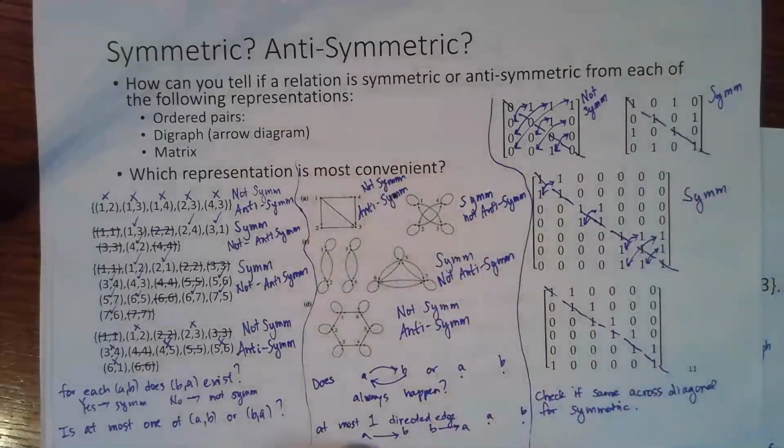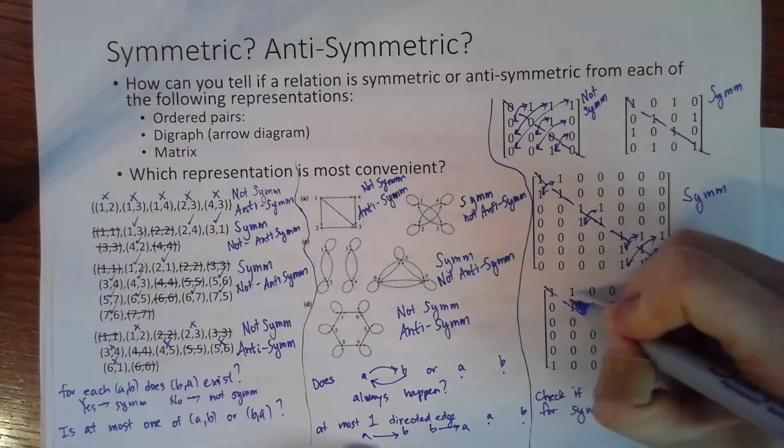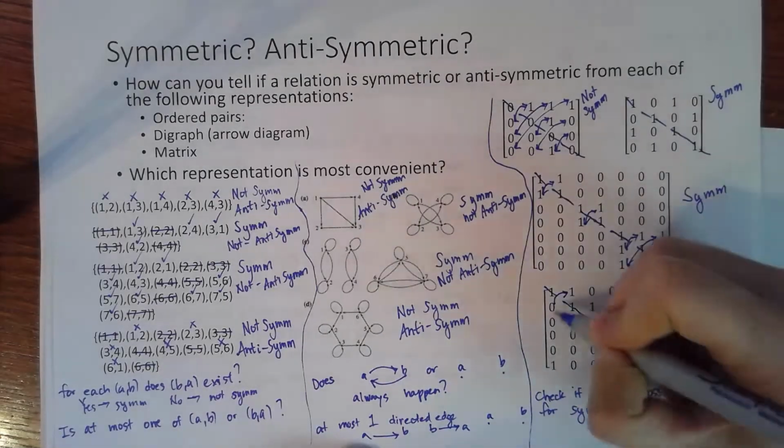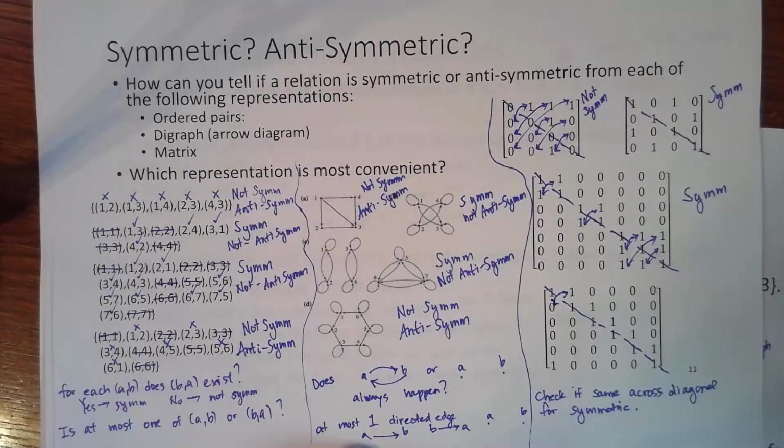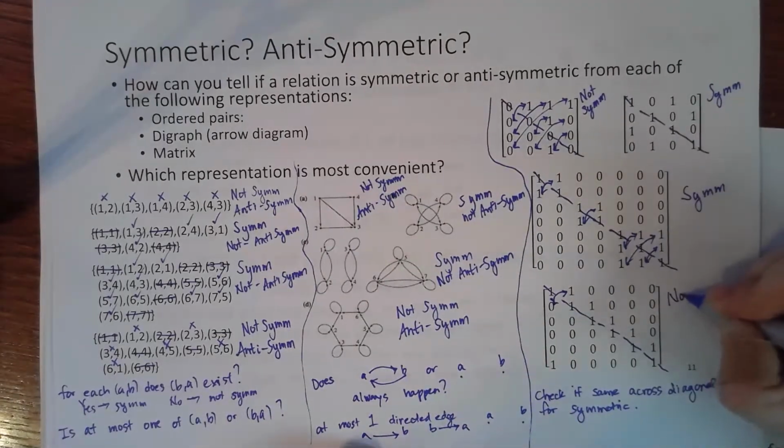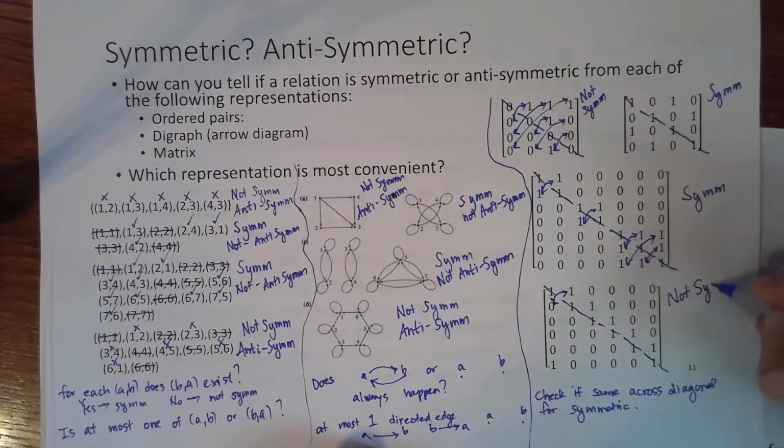Again, this is a big one, but we really just need to check across the diagonal. Here's a 1, not the same over there. So I see at least one that doesn't match. It's not always the same, so this one is not symmetric.